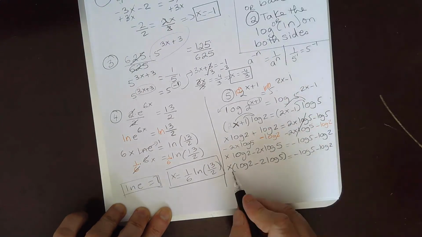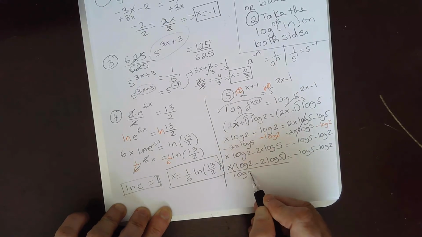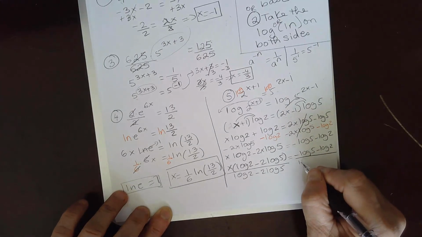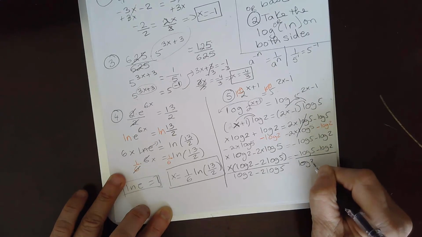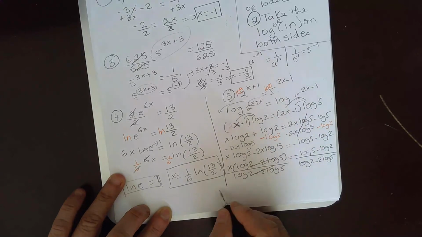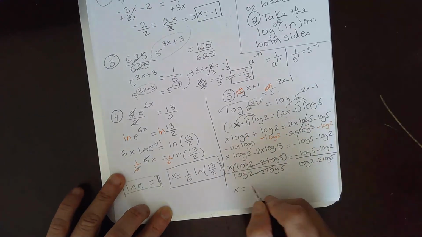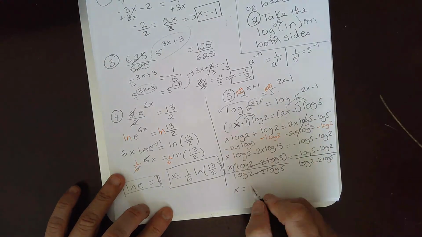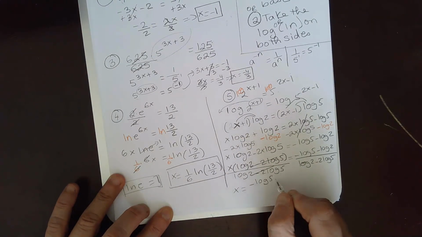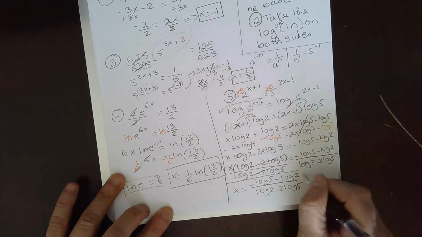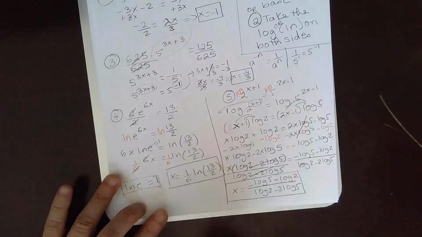Now we divide both sides by log 2 minus 2 log 5. So this way, we isolate the variable on the left side of the equation. So this cancels, and here's your x. Now, if you want to simplify it, you can factor out the negative and simplify it, but we're going to leave it like this. This is the exact answer. You can simplify it a lot more, but for now, I'm good if you understand it up to here.